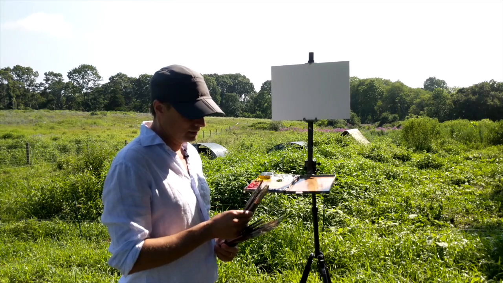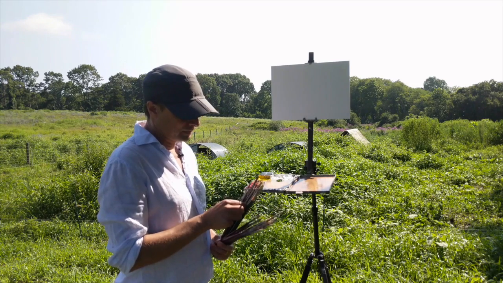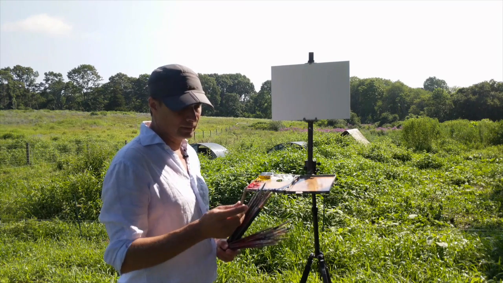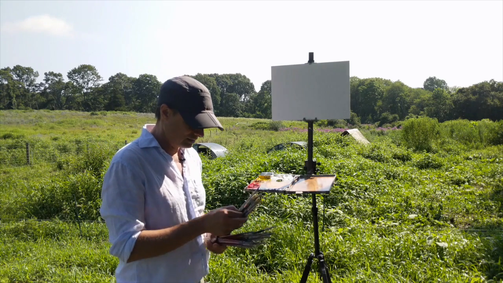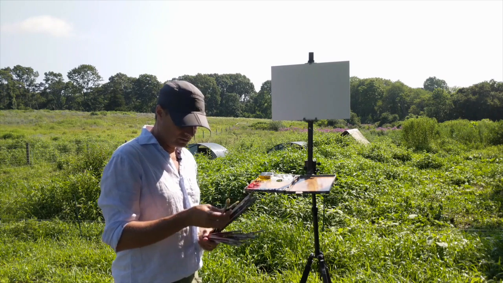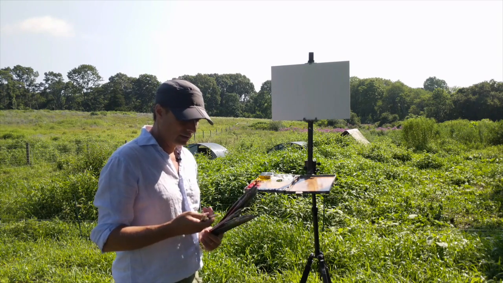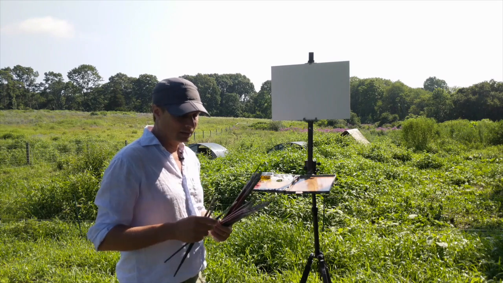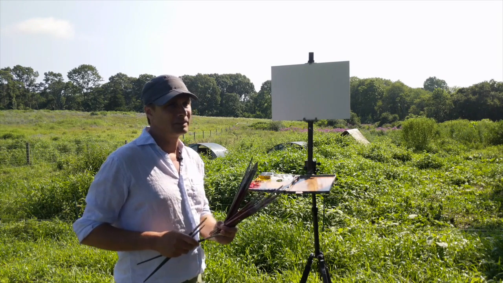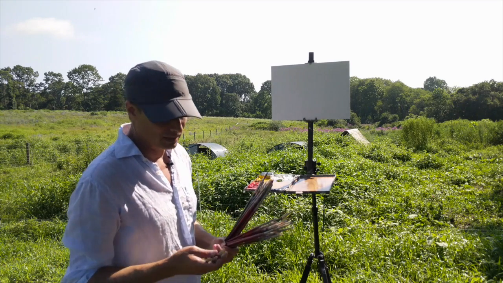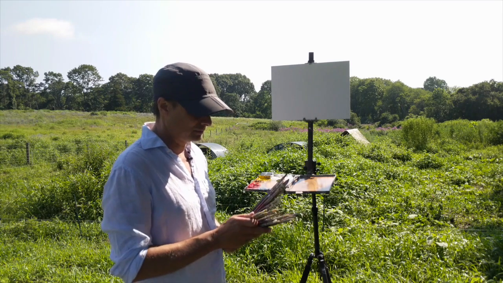For brushes, I tend to use almost all, what are they called? Filberts. And then the occasional round. All of my bristles are from an English brush maker called Cornelissen. They're in London. They last a long time. I really like the spring. In America, there's a company called Silver that makes a similar brush. They actually have the same color too.